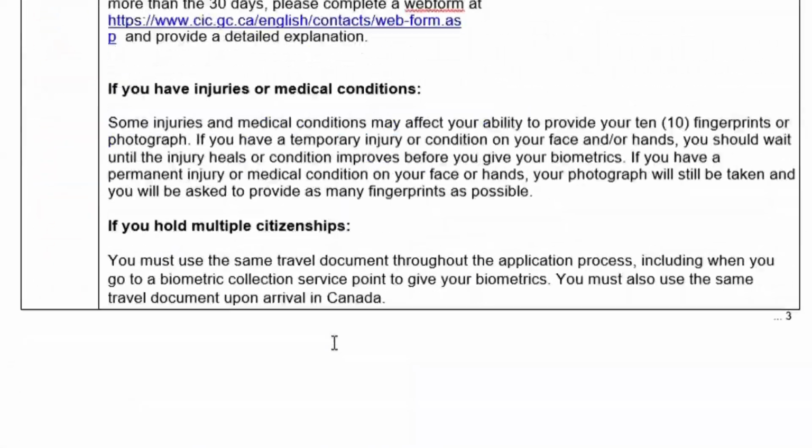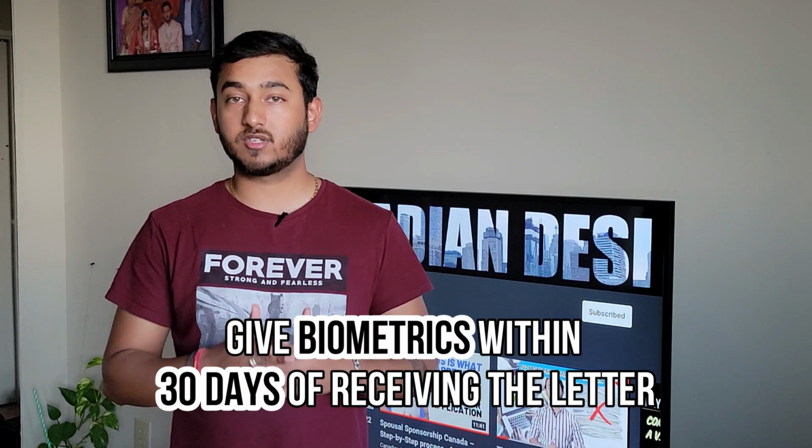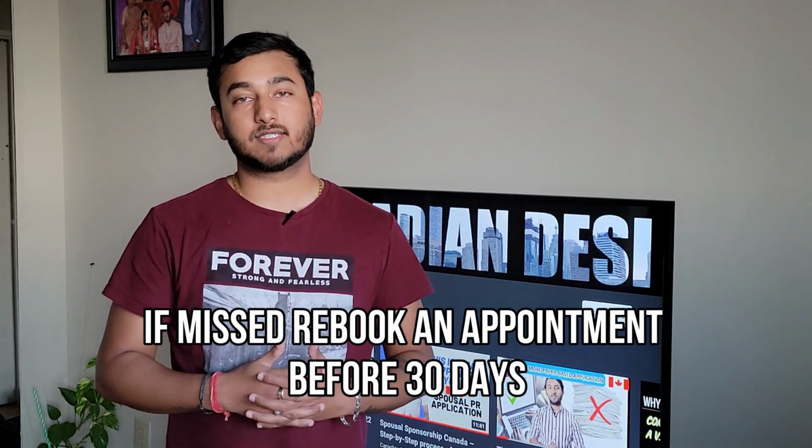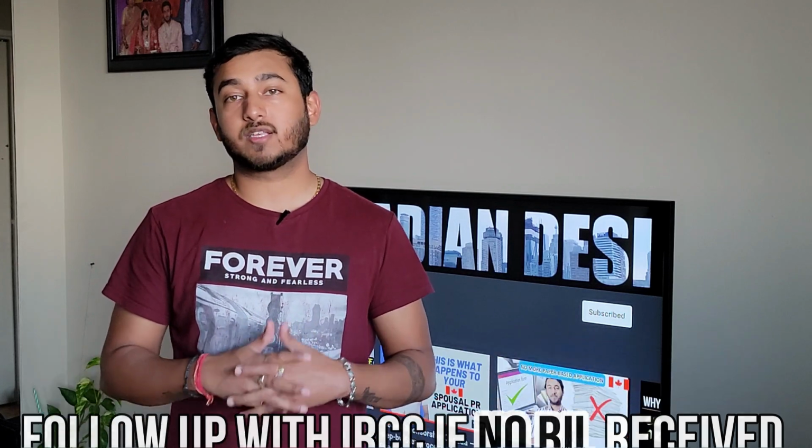And please be advised, you are supposed to provide your biometrics within 30 days of receiving the instruction letter. However, if you surpass that time limit, you will need to contact CIC and provide them a valid explanation so that they can provide you an extension. If you did book an appointment but missed appearing for it, then make sure to rebook an appointment before the 30 days deadline. But if you did not receive a BIL in your account to begin with, then you need to follow up with IRCC through web forms or phone call as soon as possible.